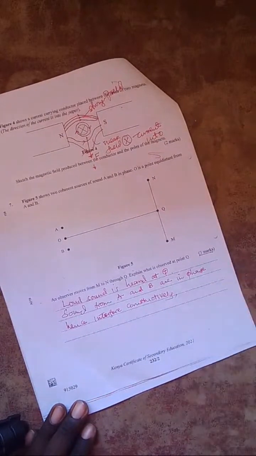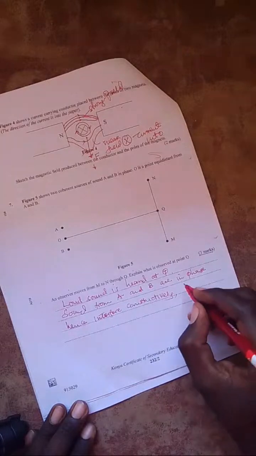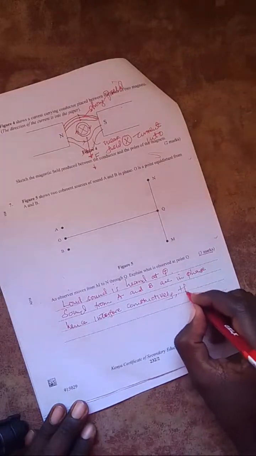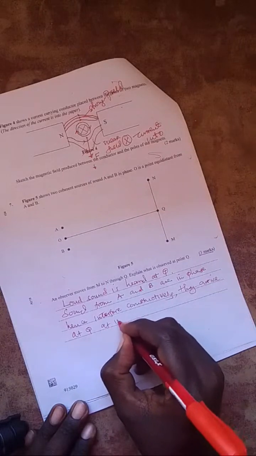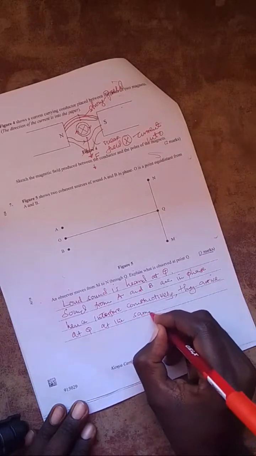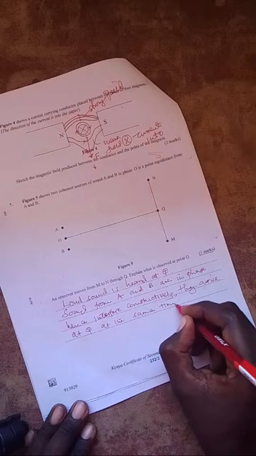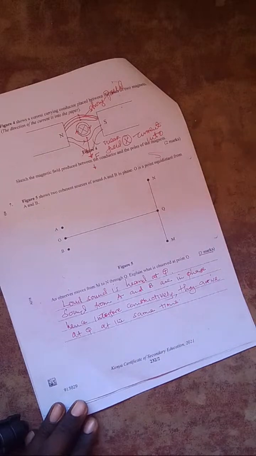And why do they have this constructive interference? It is because they arrive at Q at the same time.